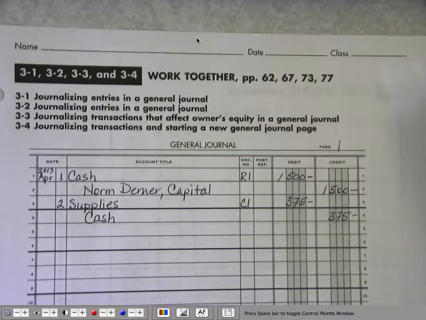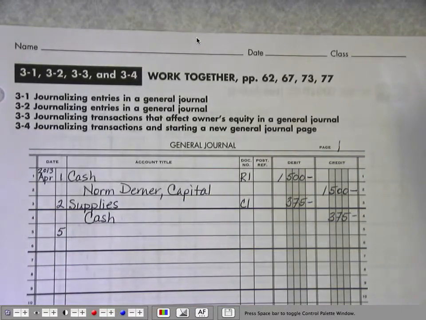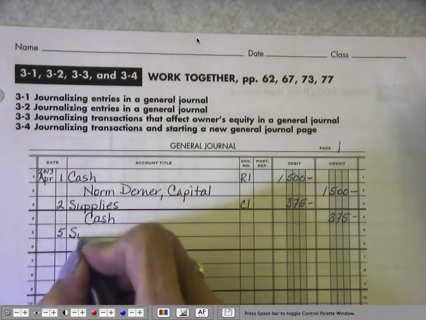On the 5th, bought supplies on account from Palm Supply, $500, M1. M1 means it was a memorandum 1. Bought supplies on account from Palm Supply. The date is the 5th. I'll go ahead and write that in. Now, what are the two accounts here? Bought supplies on account. Supplies. And accounts payable, be specific, Palm Supply. Which one of those is getting debited? Supplies. Okay? So on the first line, we record supplies.